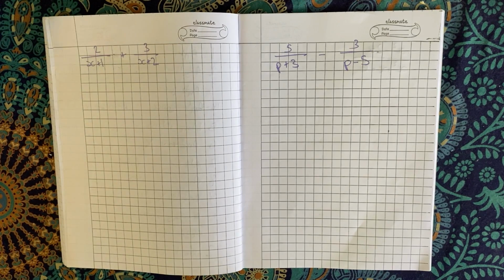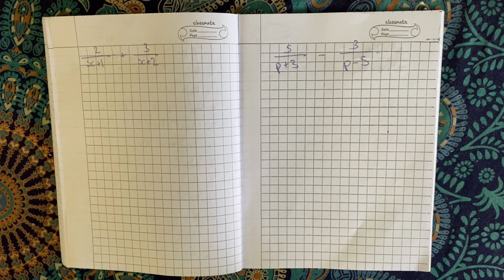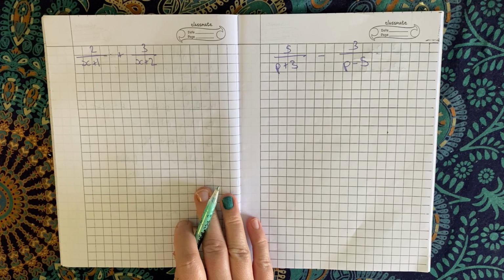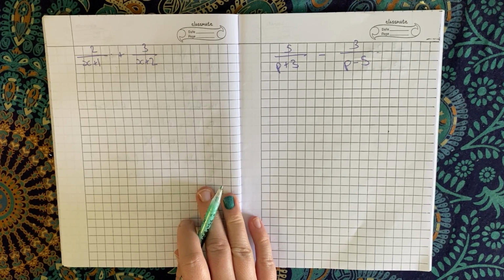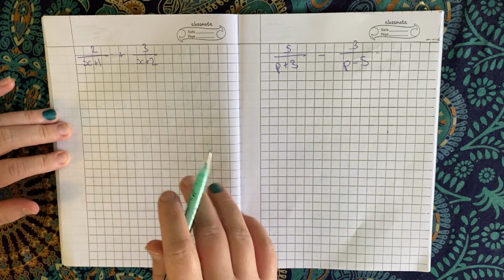Hi again. We're going to look today at adding together fractions with different denominators when there's a lot more going on the bottom. So like we said last time, you can only add together fractions where the denominators match. So we're going to have to make that happen, and this is where our knowledge of expanding brackets from earlier is going to come in handy, as well as factorizing.